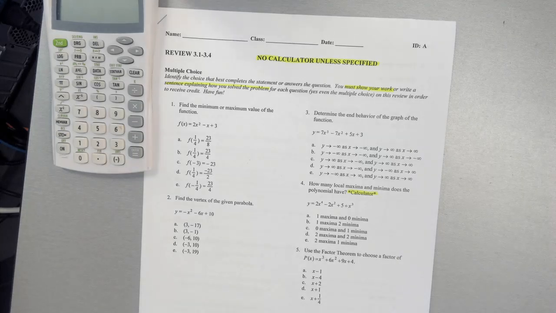Okay, so on your quiz, some of your questions are multiple choice, some are short answer, some are calculator, some are no calculator. The only ones that are calculator are the little ones that say calculator beside it. If it doesn't say that, then it's on the no calculator section. The calculator section is very short.